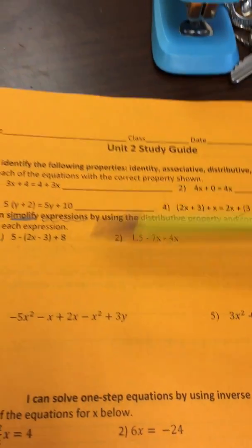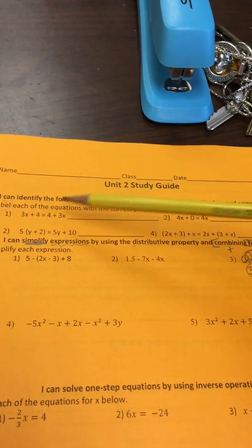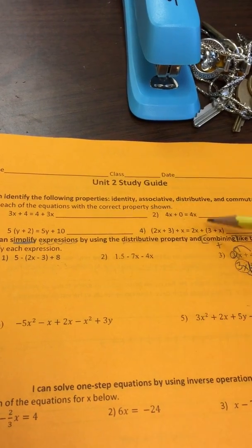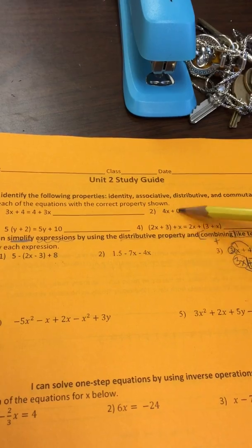So you're going to do the same thing for 1, 2, 4, and 5. And remember, up here, you're labeling. So you're actually going to write the word identity, associative, distributive, or commutative. However you are seeing, whatever you see here, label what you see.